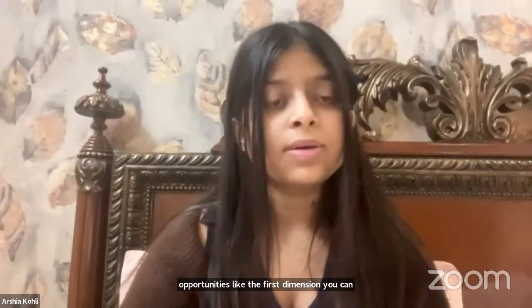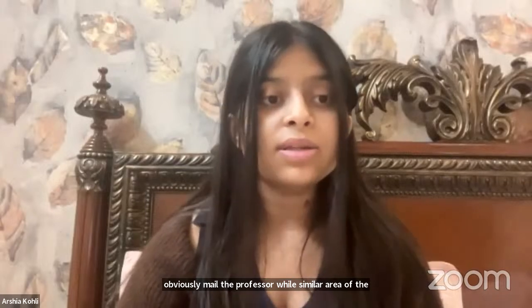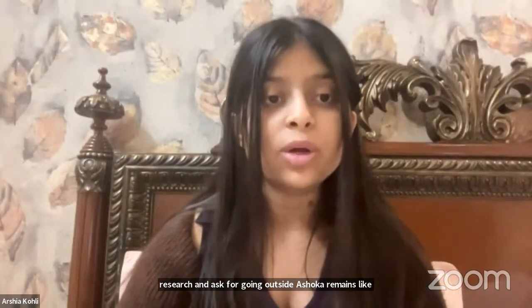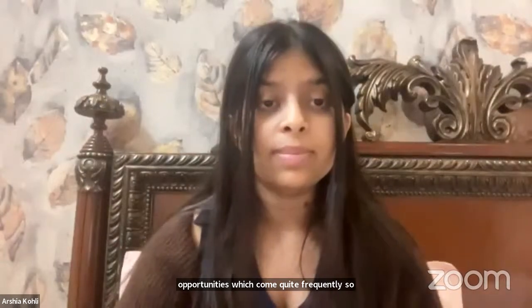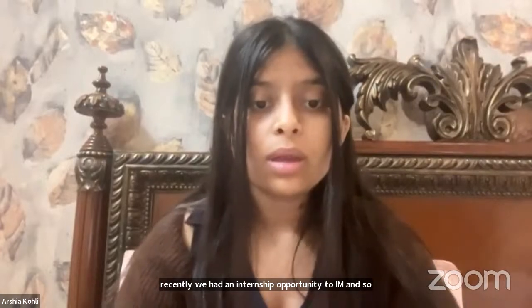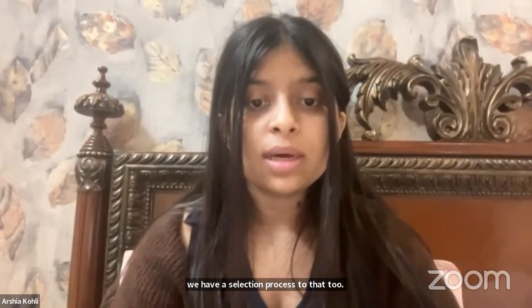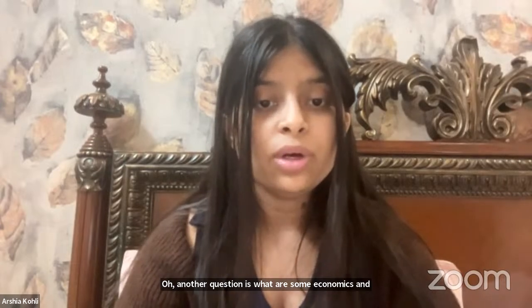And as for going outside Ashoka, like I mentioned, there is the Superset platform, where research opportunities come quite frequently. Quite recently, we had an internship opportunity at IIM Ahmedabad. So we have a selection process for that too. Another question is, what are some economics and finance theory questions that are asked in the Ashoka interview?